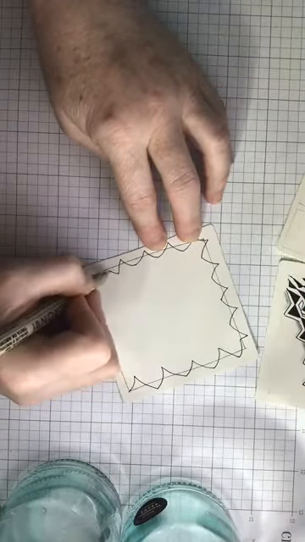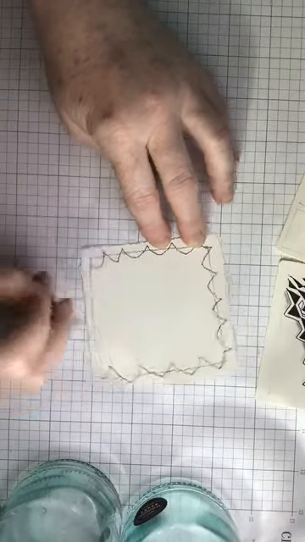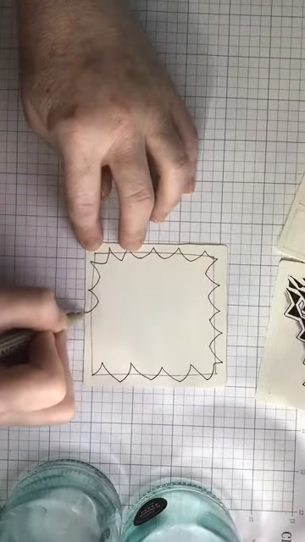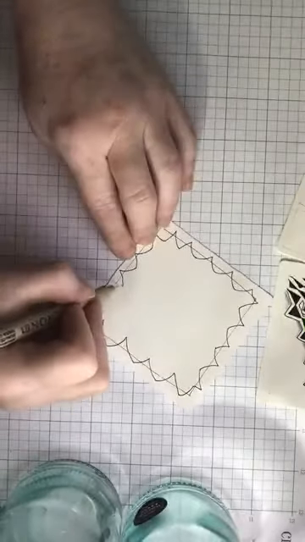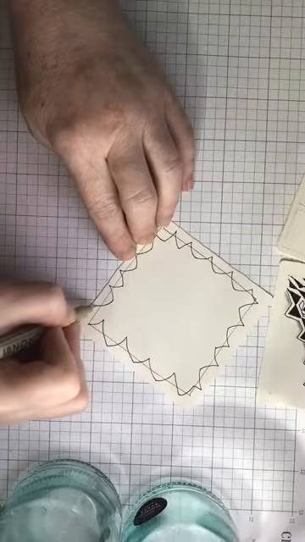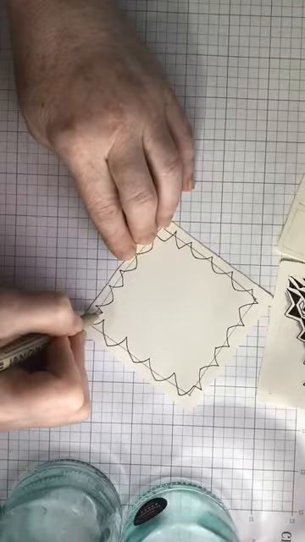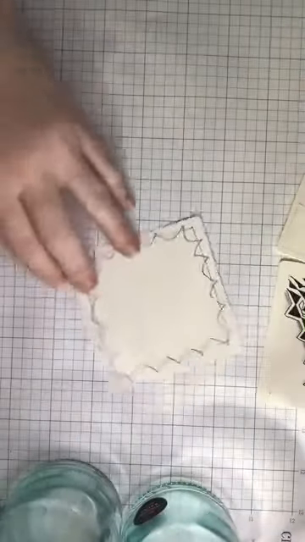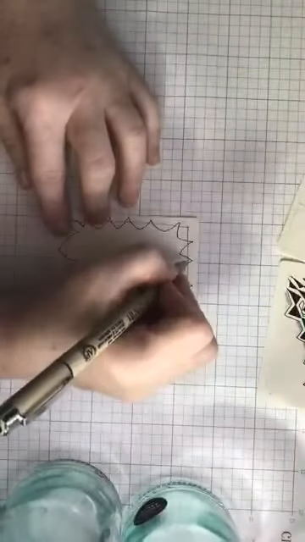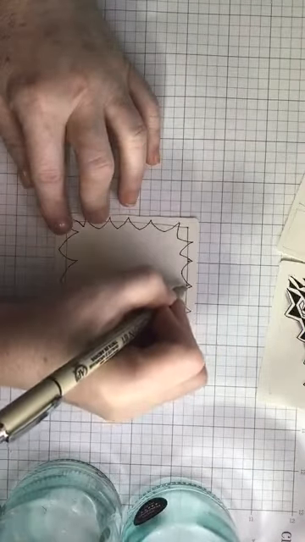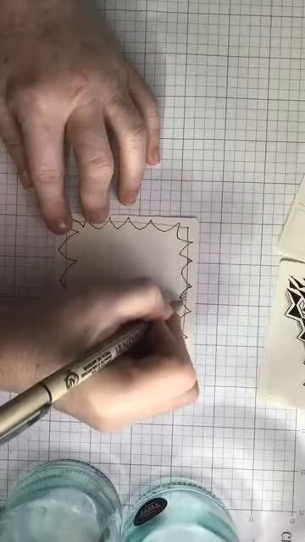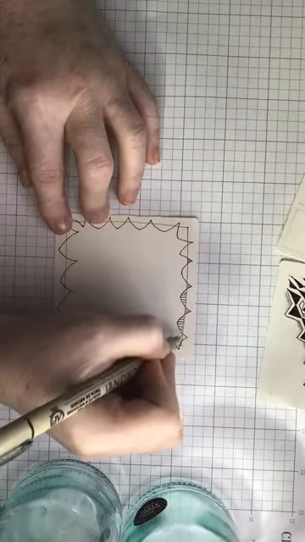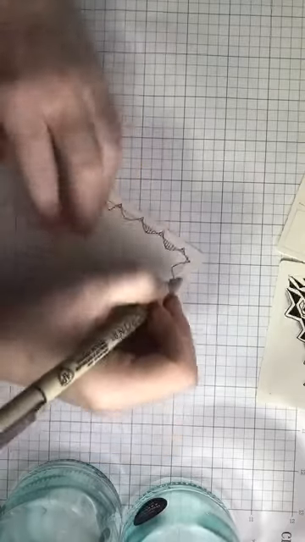So instead of it being so sharp, now it looks kind of scallopy as we go around. Okay. And then if I were to want to fill these in, maybe I want to put just some little stripes in there. Something real simple, real quick and easy.